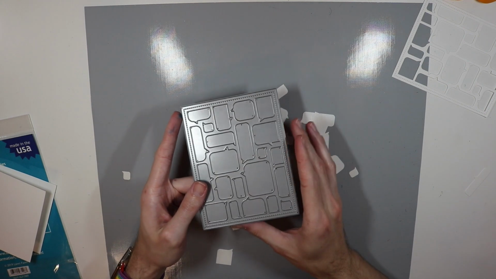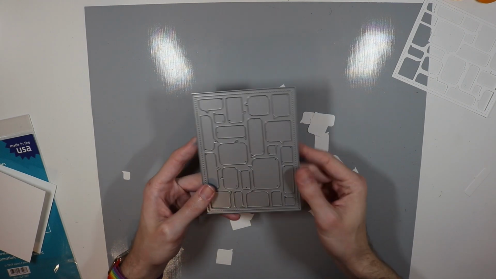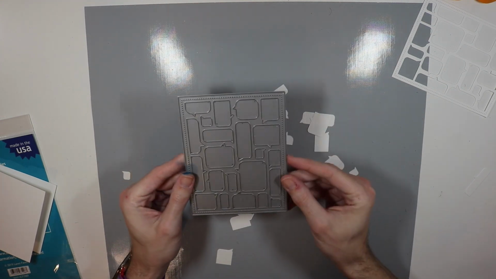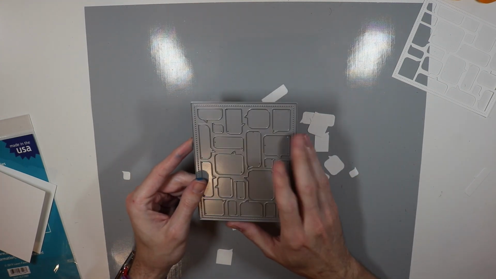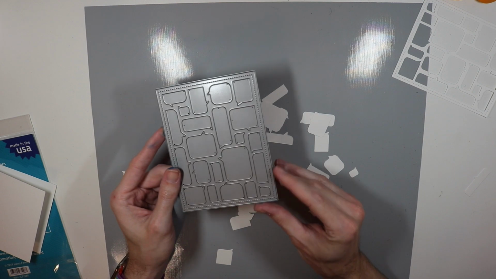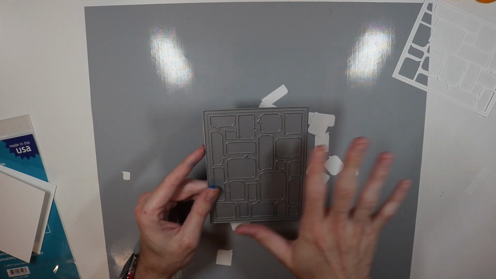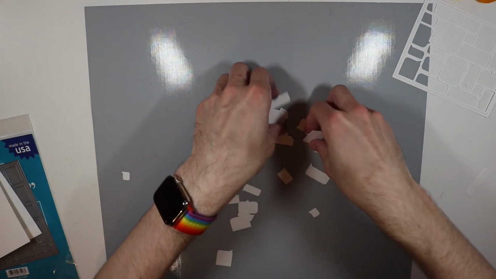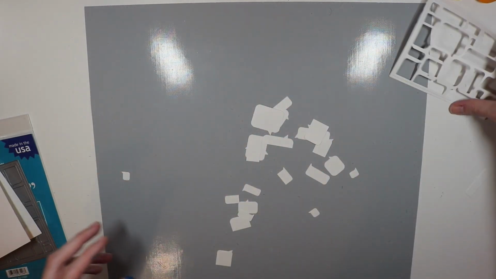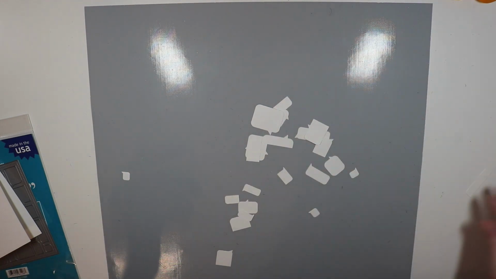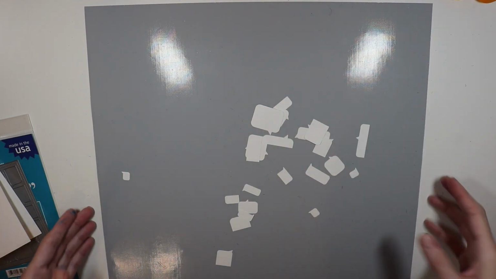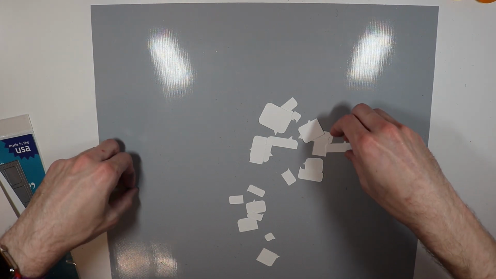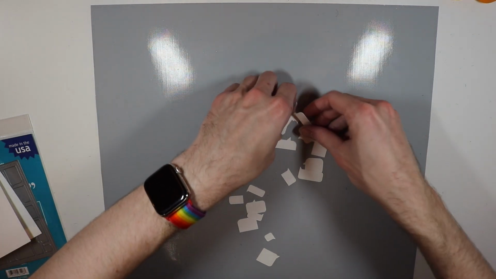So I don't think I fully explained myself. Whenever your dies have a large surface area like this one, and they hold on to the pieces too well, run them through your die cutting machine using a dryer sheet, and that kind of lubes it up so the pieces fall out more easily. Sometimes you want that, sometimes you don't. It really just depends on what specifically you're looking for. So I'm gonna take these pieces now and put them off to the side.